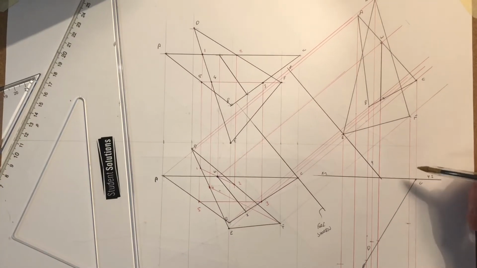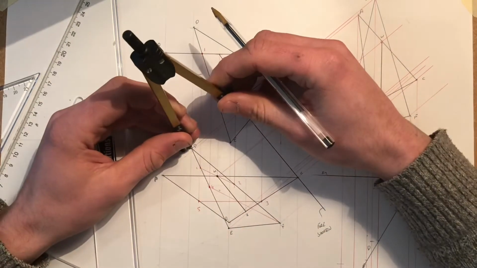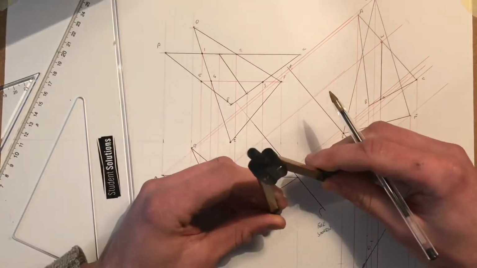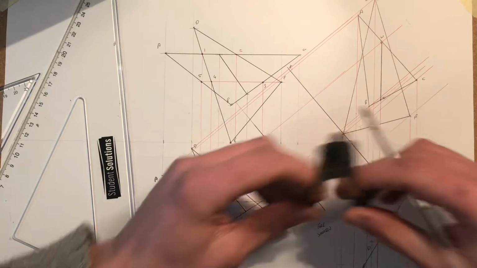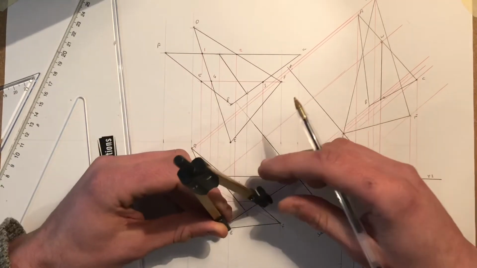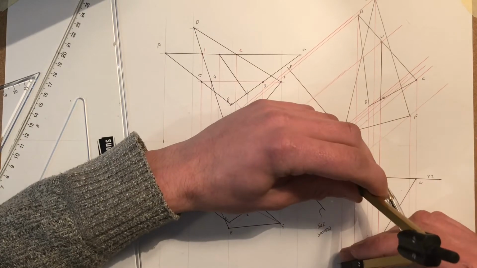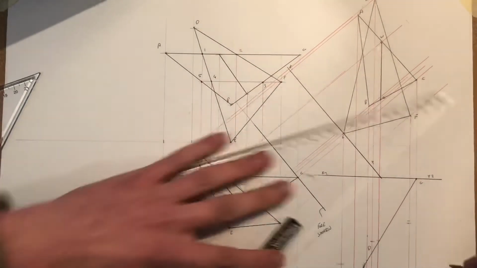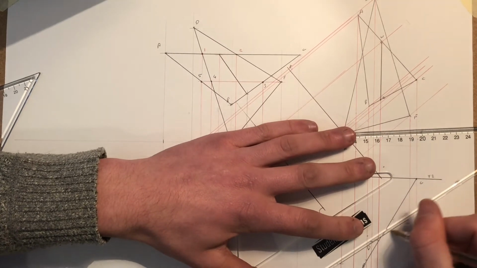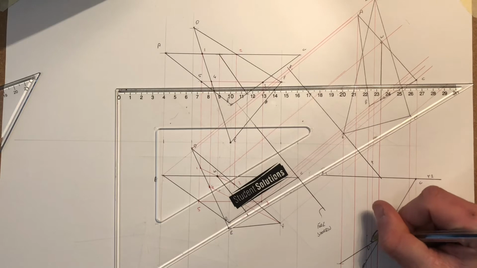Way off there now. Go back and double check these. D. F. And E. Okay, yeah. E is a little bit off there, but we go through the point intersection there. Okay, and that's my dihedral angle there then.